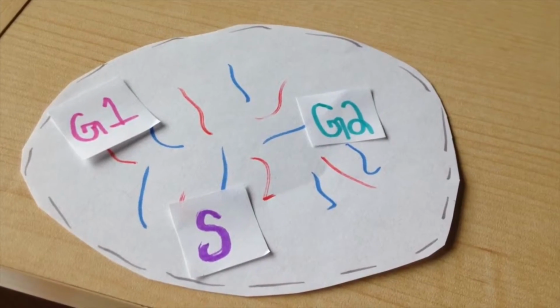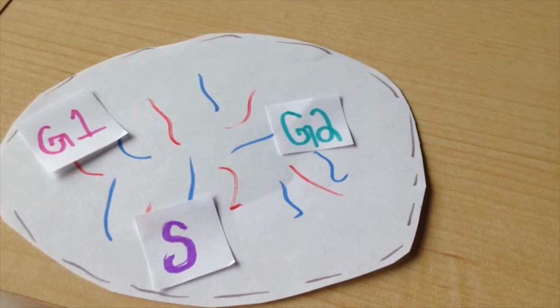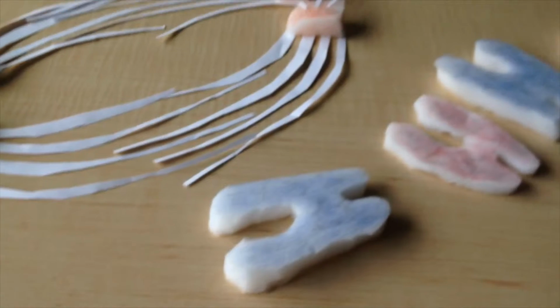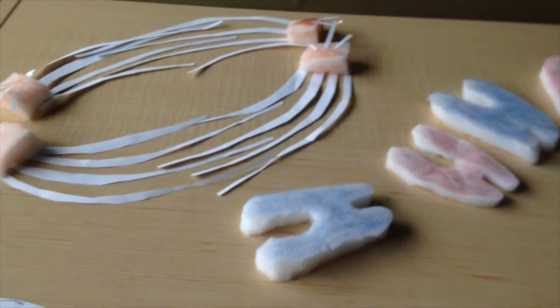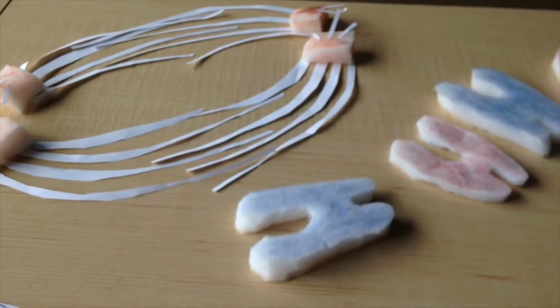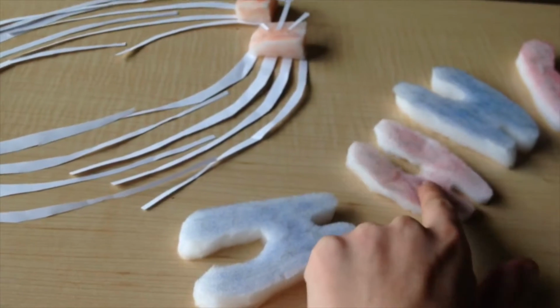Now that interphase is done, we'll move on to mitosis. The first step of mitosis is going to be early prophase. Early prophase is only found within plant cells. This is where the chromosomes coil together tightly and can now be seen.